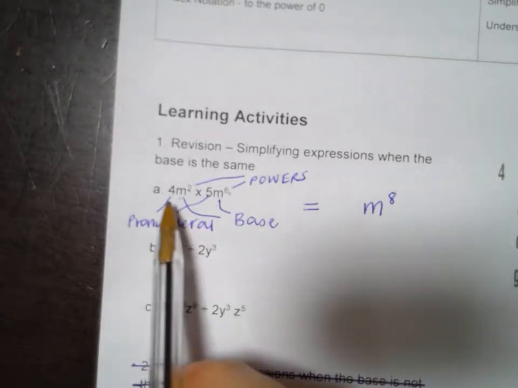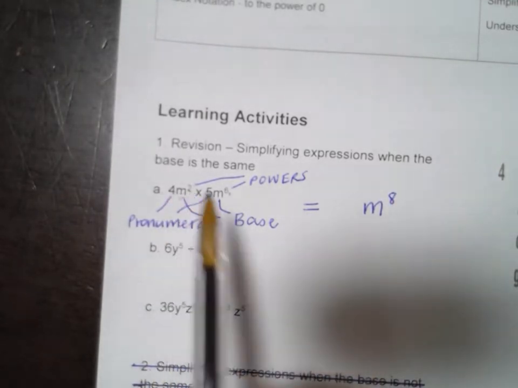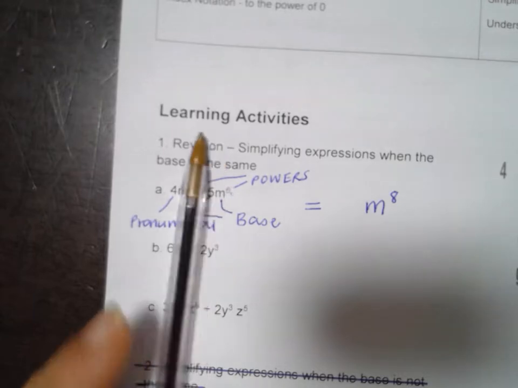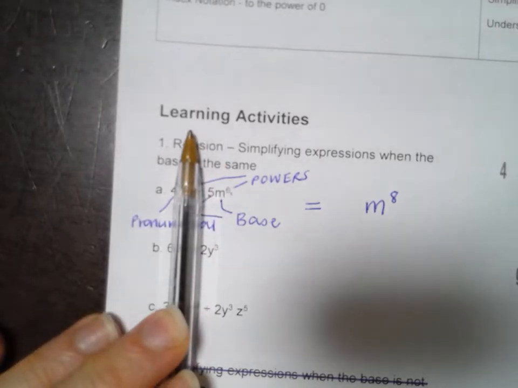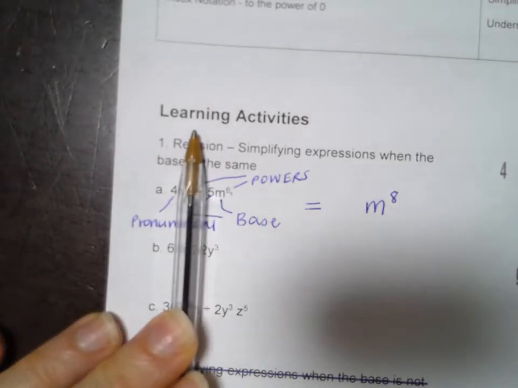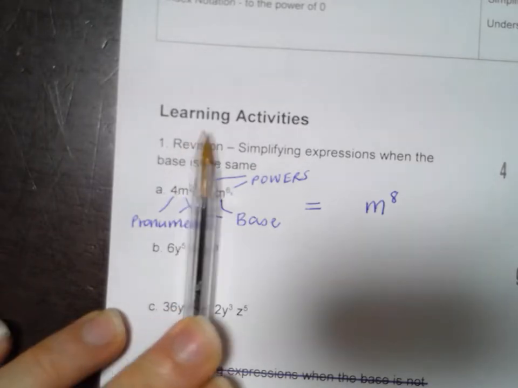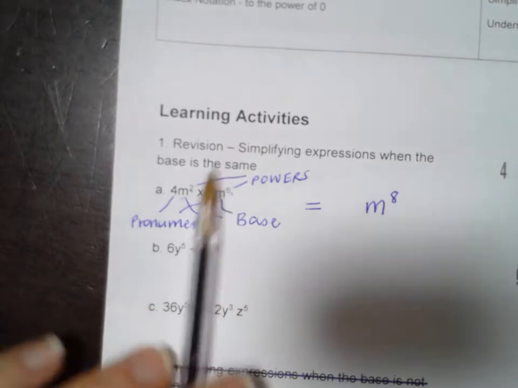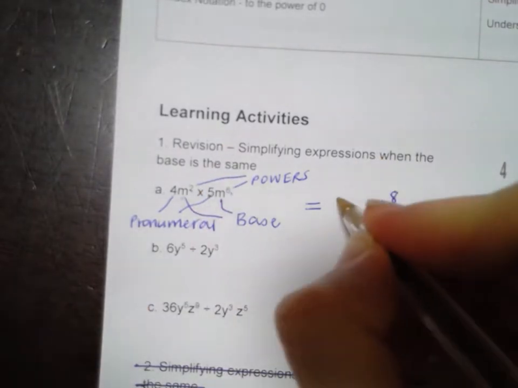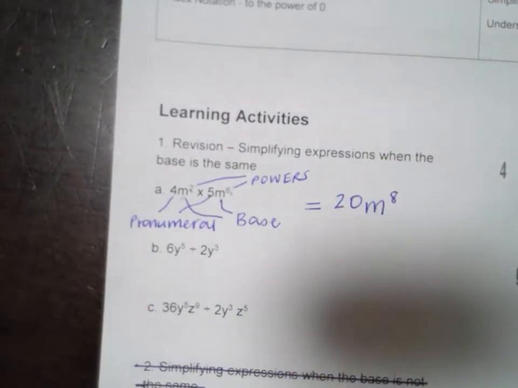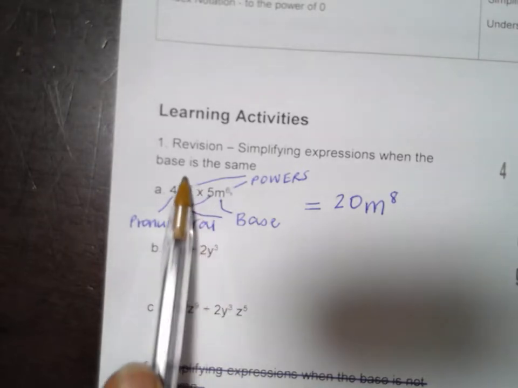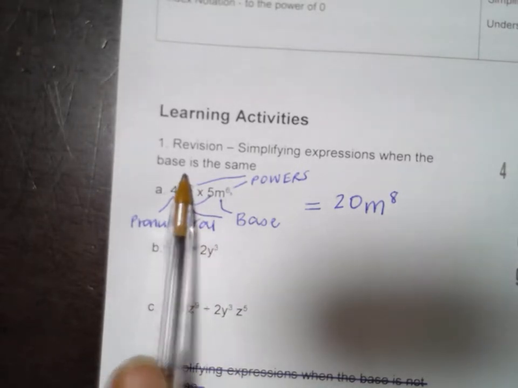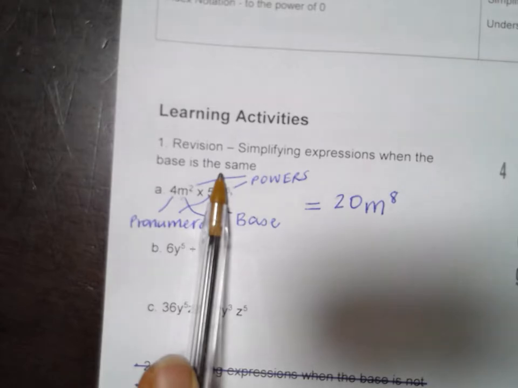Then we must remember that with our pronumerals, if we ignore the m squared, we have 4 left. So 4 multiplied by, if we ignore the base and the power, 5. So 4 multiplied by 5, we have to remember to multiply our pronumerals.